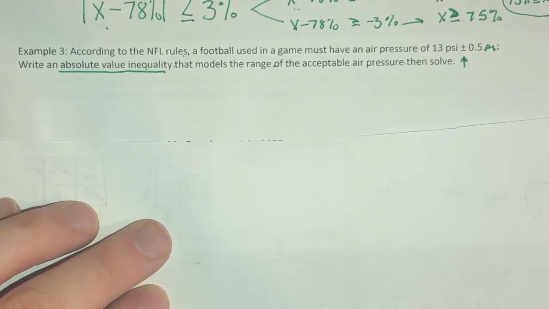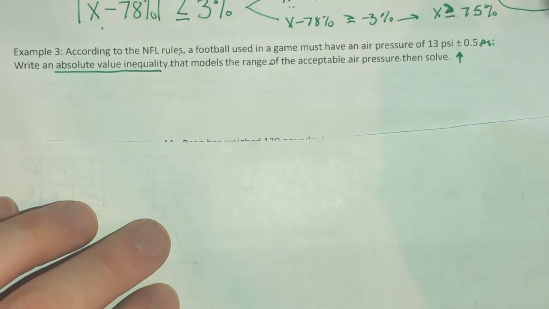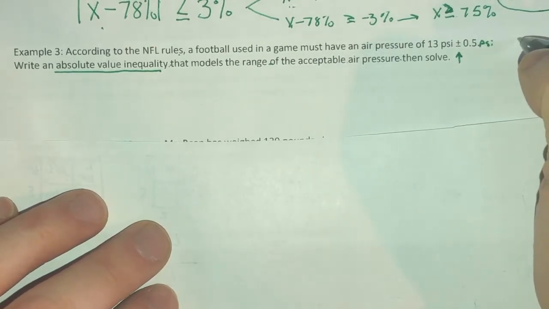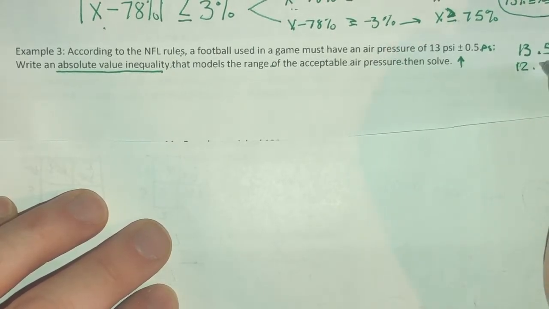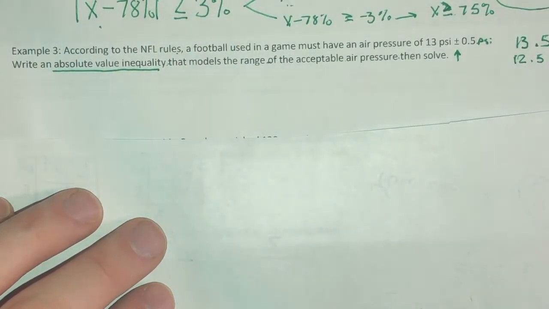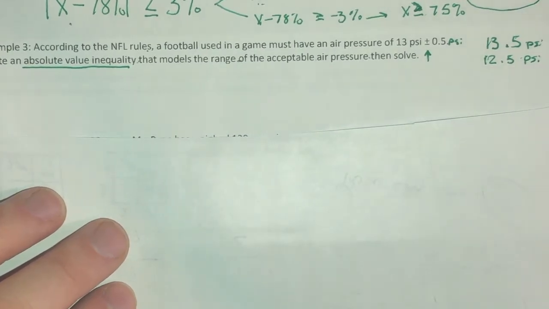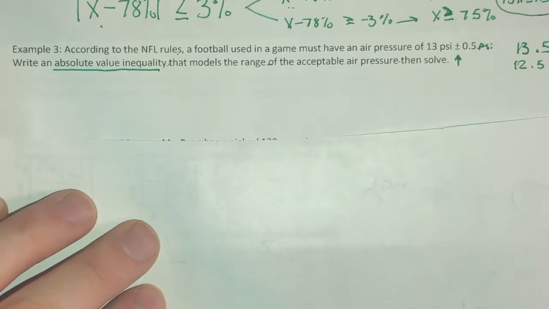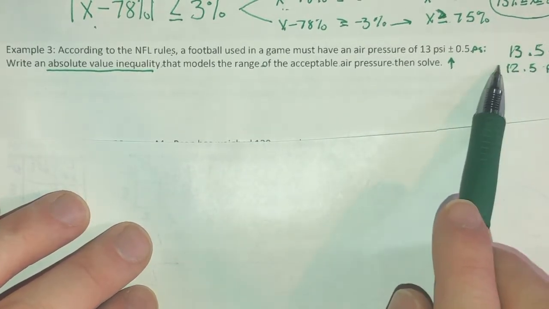All right, here we go. So what we know is it's got to be 13 psi plus or minus a half psi, which means it could be as high as 13.5 psi and as low as 12.5 psi. So now that means that for our inequality, we have to have 13.5 be the top number and 12.5 be the bottom number.